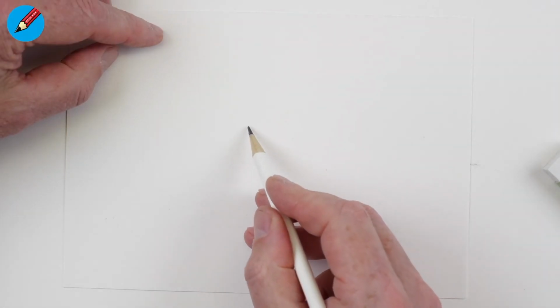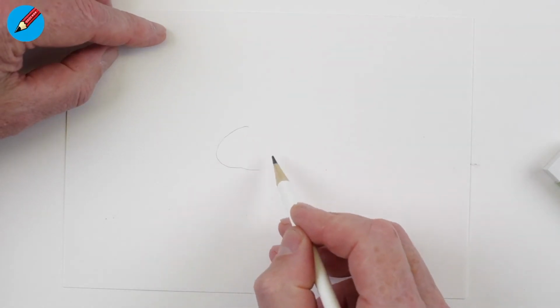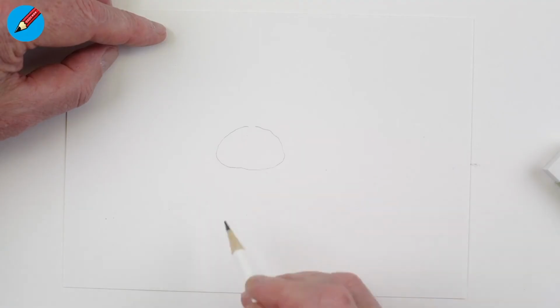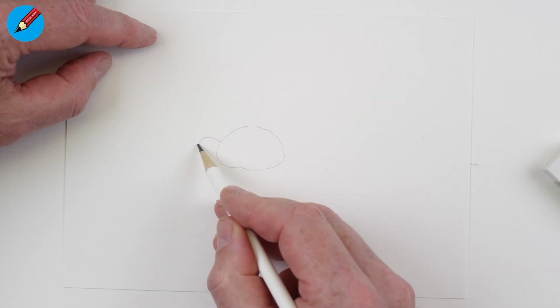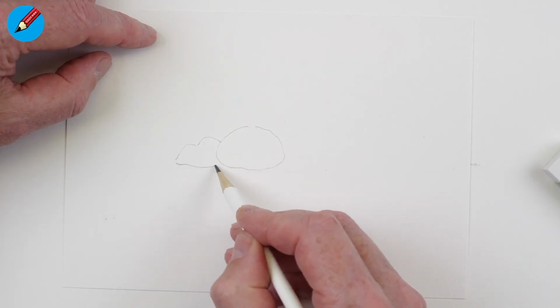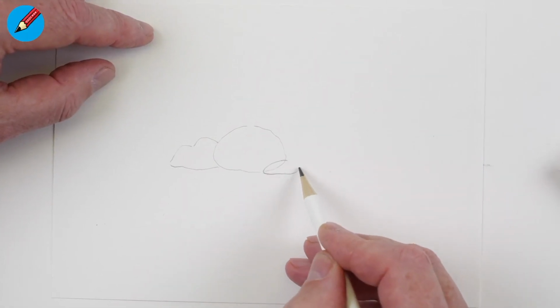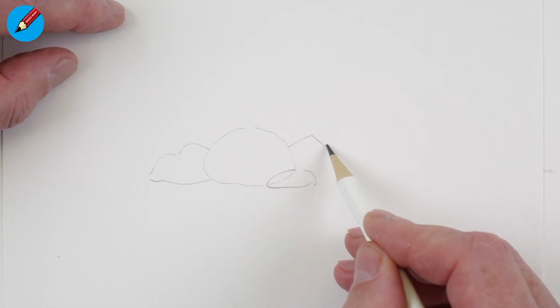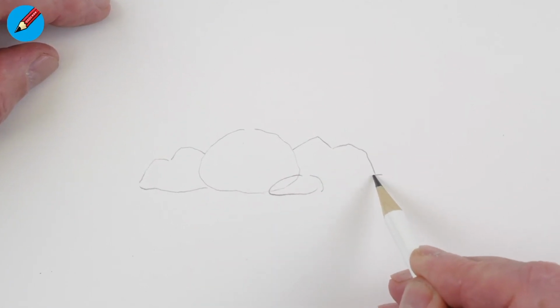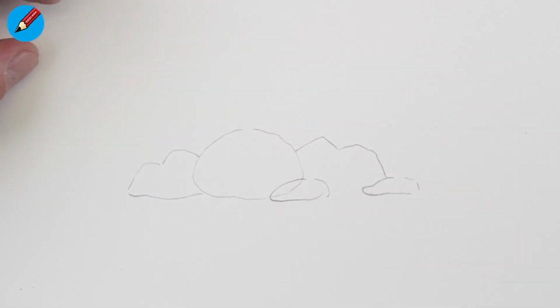Let's start by putting sort of a main rock in there. So this is a kind of, looks like a potato. They all look like potatoes. And we'll have another one about there, and we'll have another one at the front there. Put another one sort of like that there, and maybe another one about there.